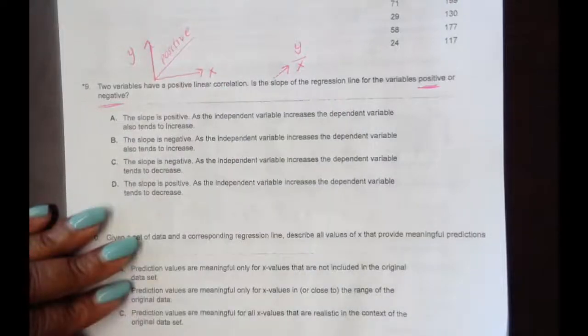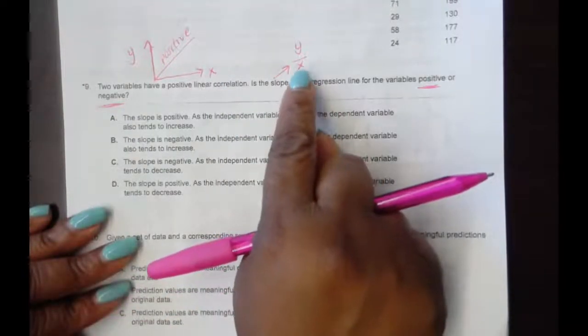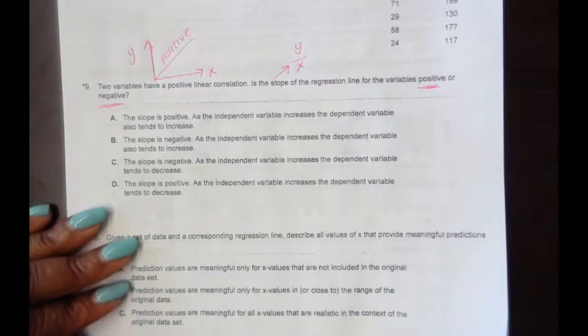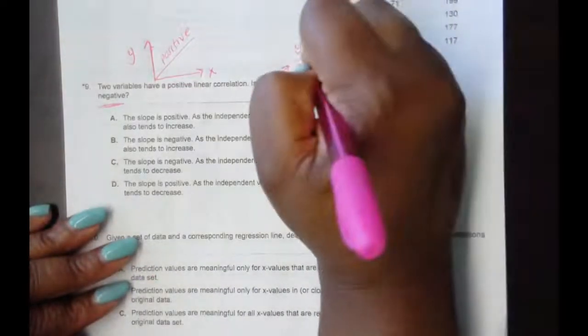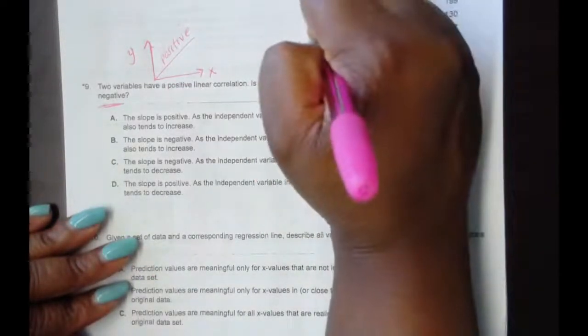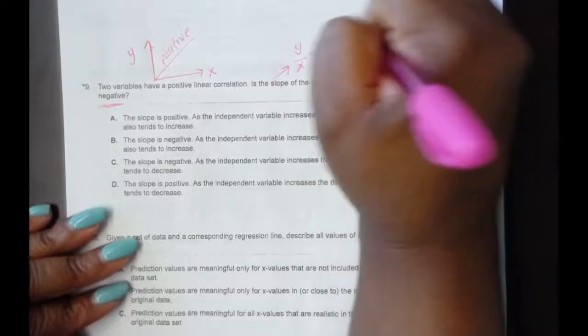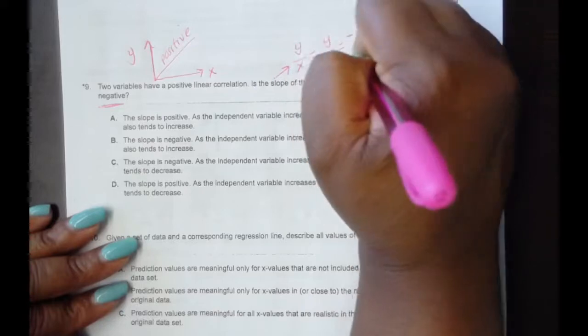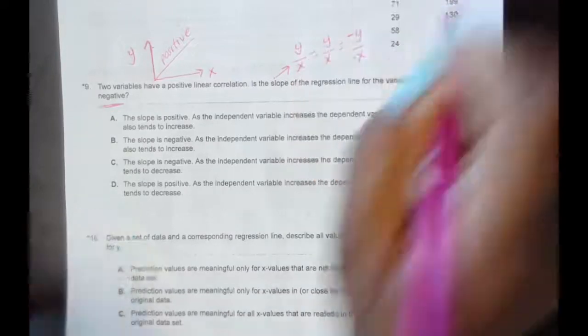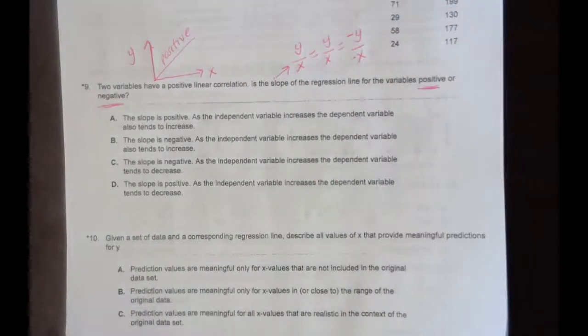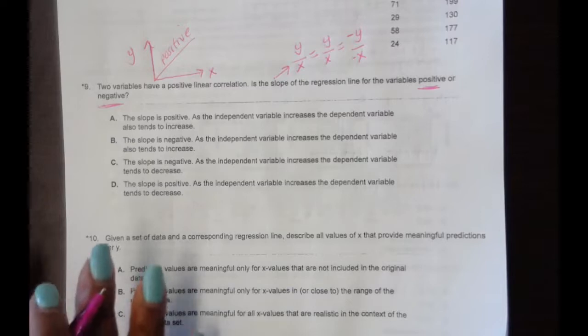Well, in order for a fraction to be positive, either I have a positive over a positive, or I have a negative divided by a negative. That's the only way I can get positive. Everything has to be the same sign. Well, let's see what that means to our answer choices.